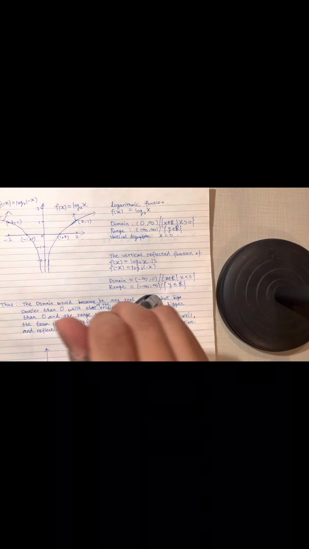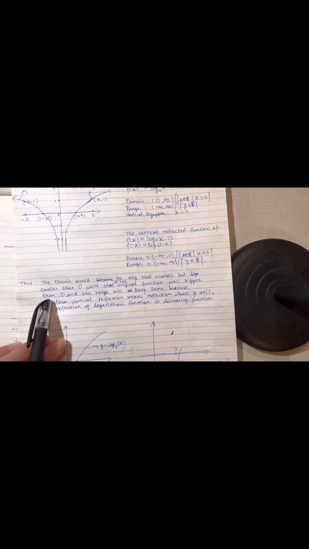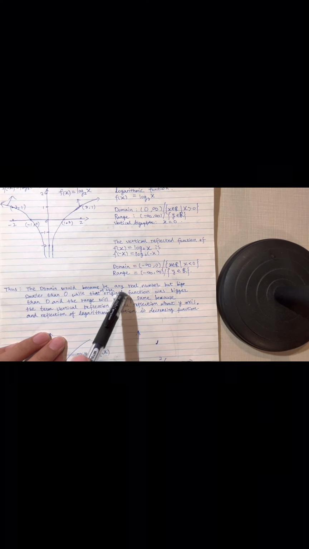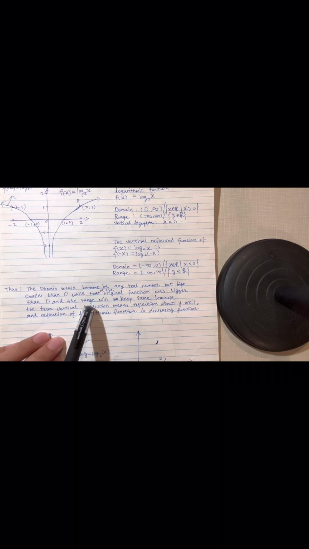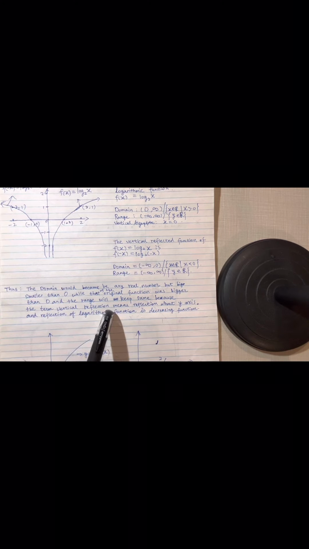So here comes our conclusion. The domain would be any real number smaller than 0, while that of the original function was bigger than 0. And the range will stay the same, because the term vertical reflection means reflection about the y-axis, and the reflection of a logarithmic function is a decreasing function.